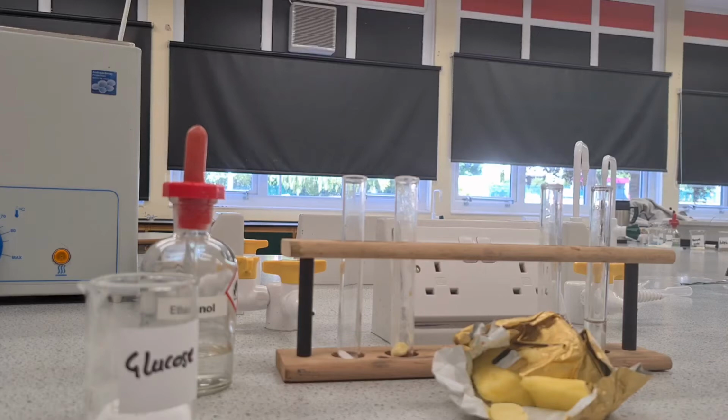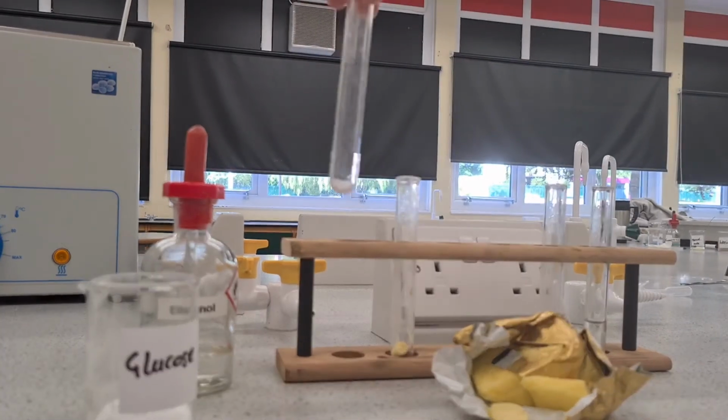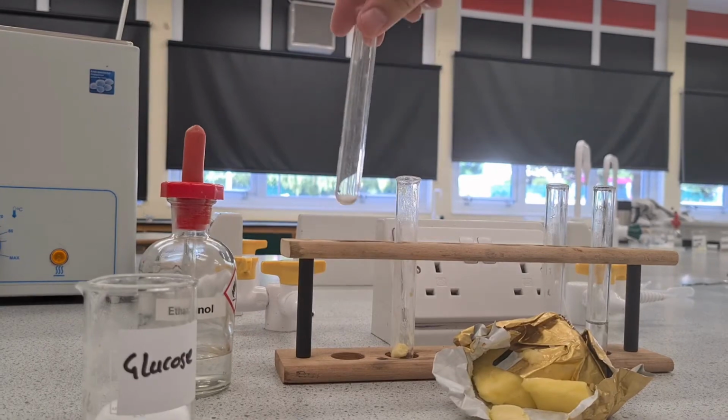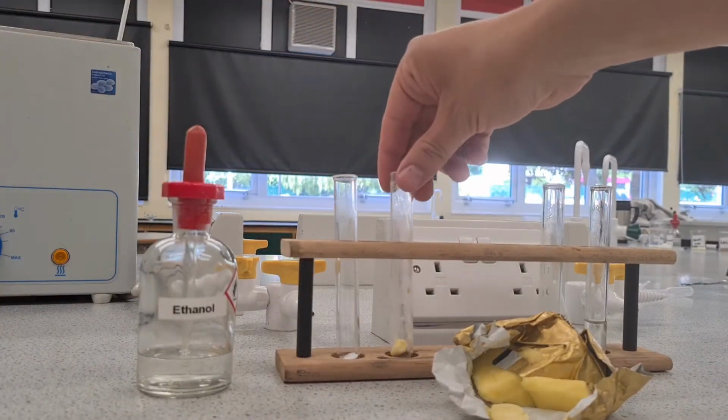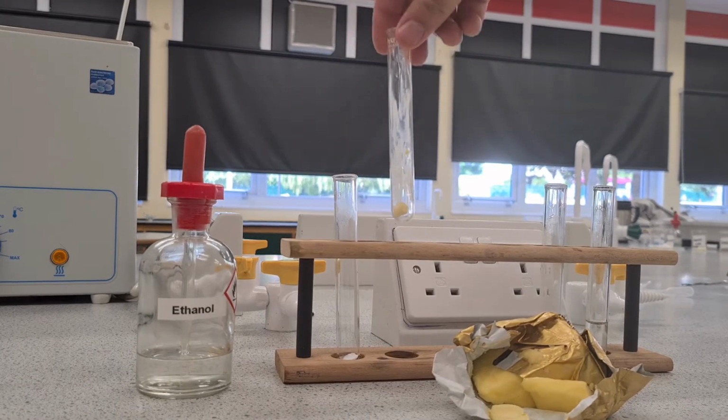This is the required practical part of the food test one. It is for lipids, also known as fats. So what I've got in this test tube here, I've got some glucose which has just come from here. And then in this one, I've taken some butter.